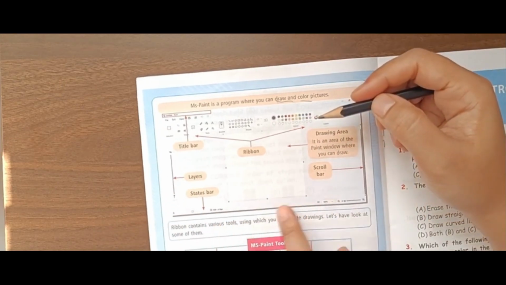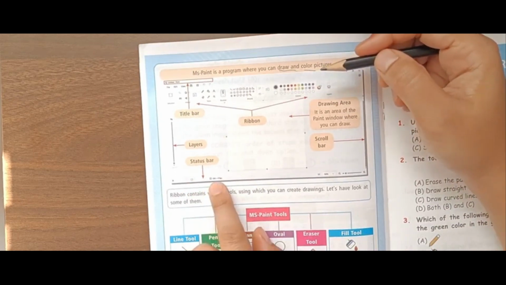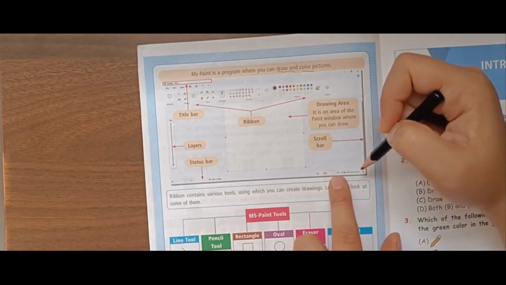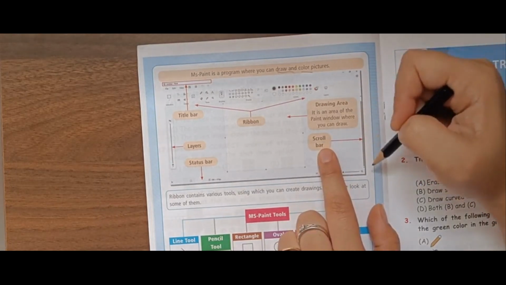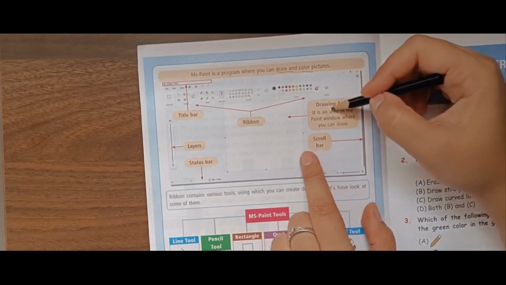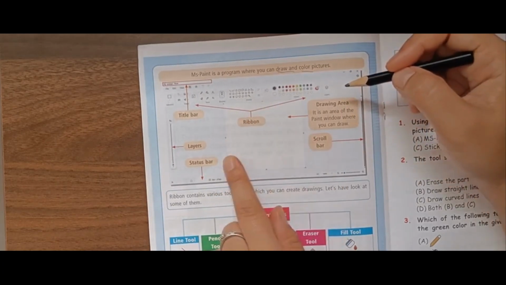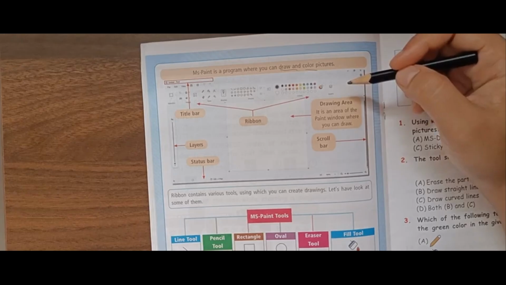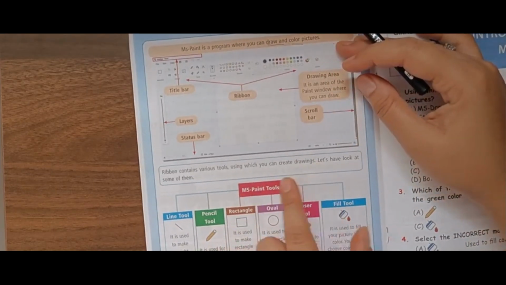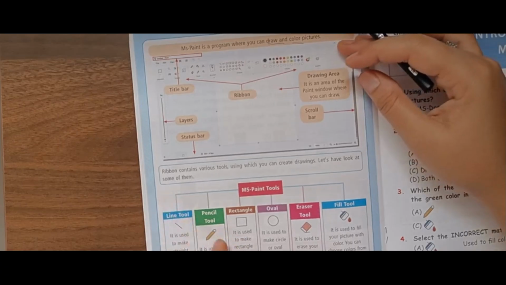This is the status bar, where you can see the size you selected and the zoom range. It is zoom in, zoom out. This is the scroll bar. You can scroll up and down on the images. Drawing area is where you can paint and draw anything. The ribbon contains various tools using which you can create drawings. Let's have a look at some of them.